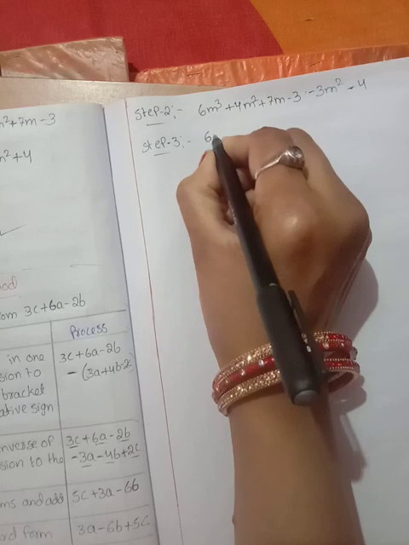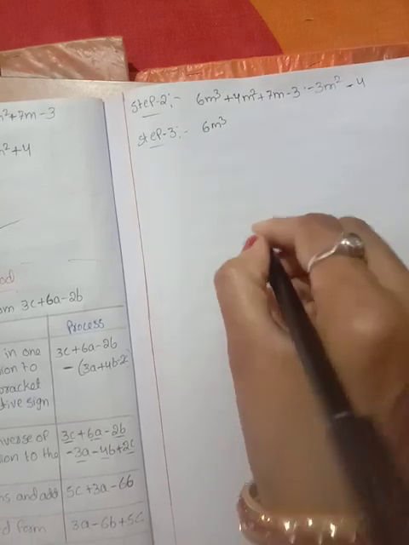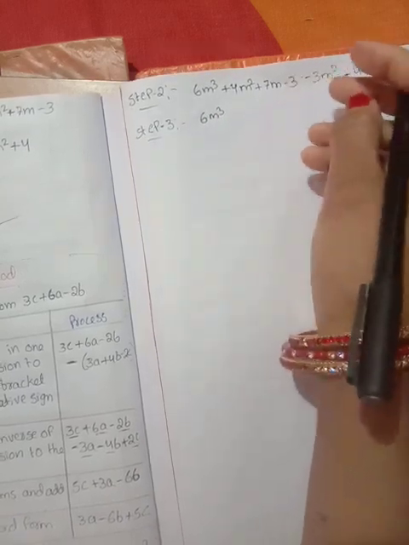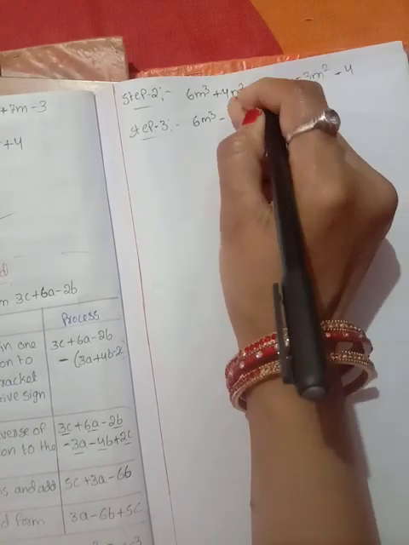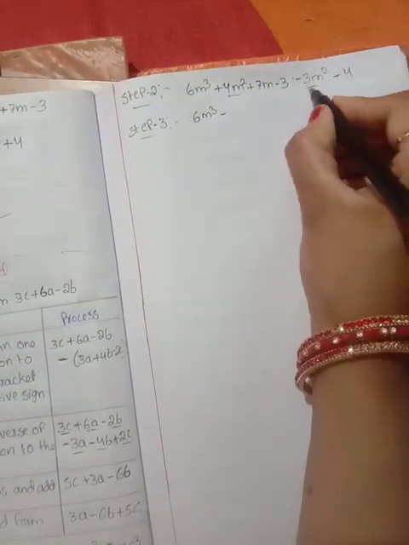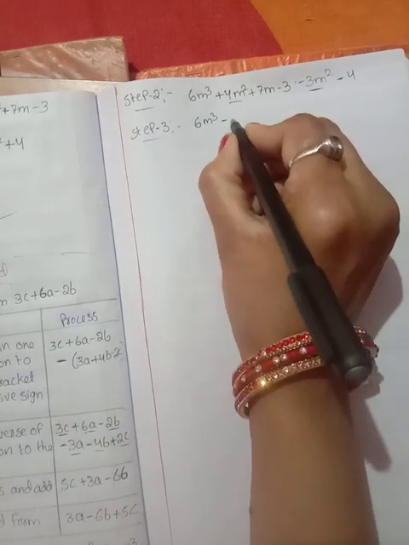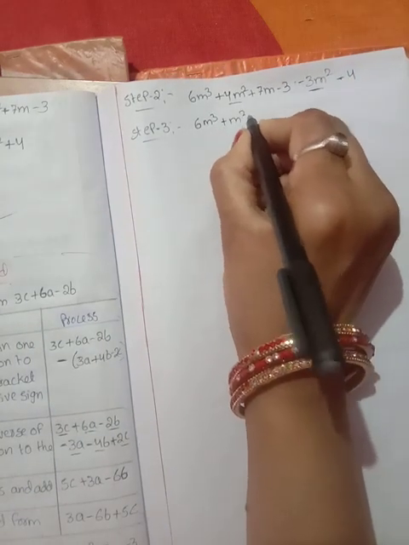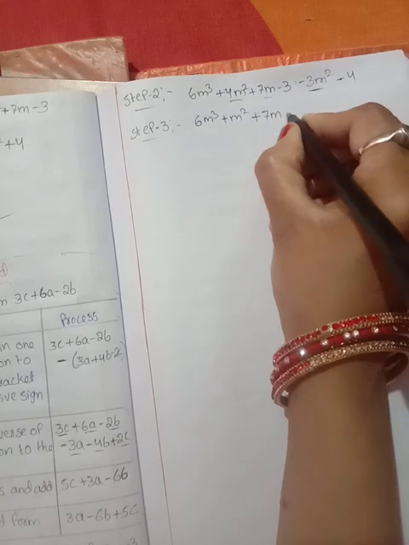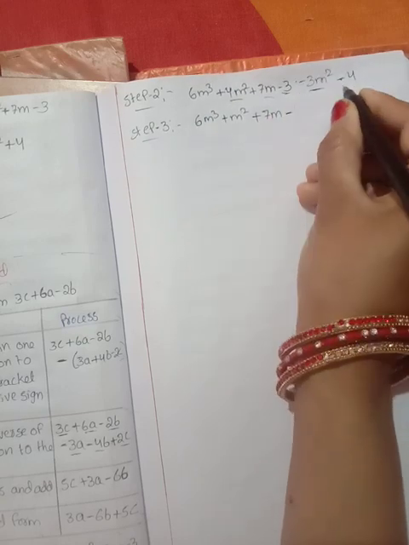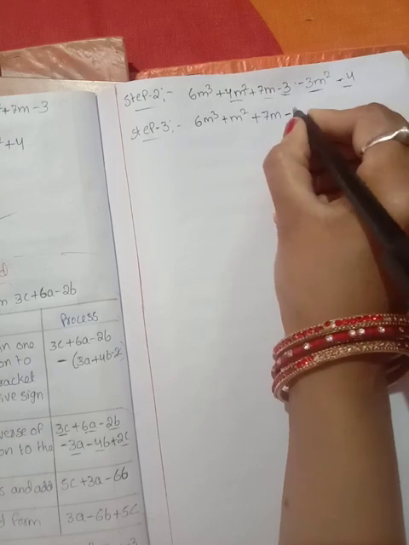So that's why it is 6m cube. Group the like terms and subtract only. Here it is 4m square, here it is minus 3m square. So that's why it is plus m square. Here it is 7m, you can write down 7m, but there is a minus 3. Here it is minus 4. So that's why it is minus 7.